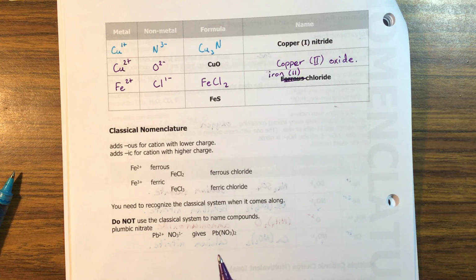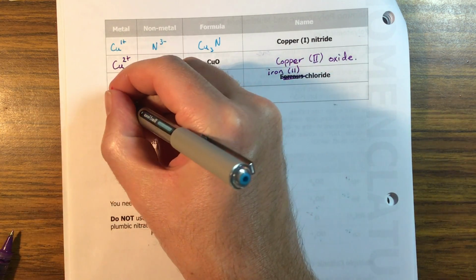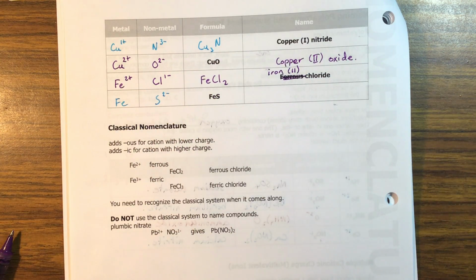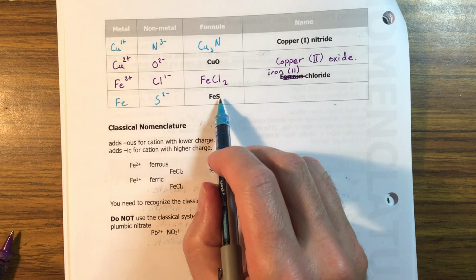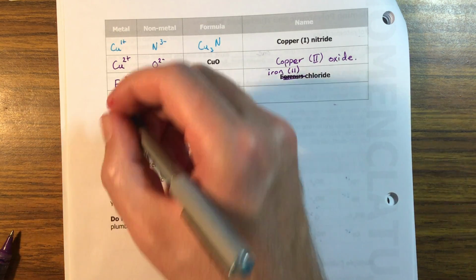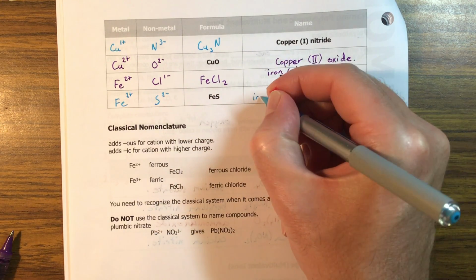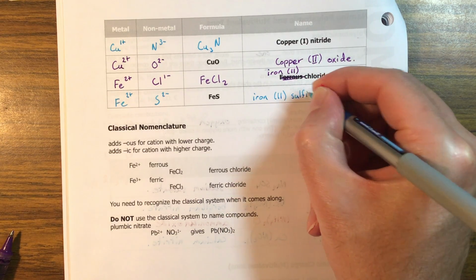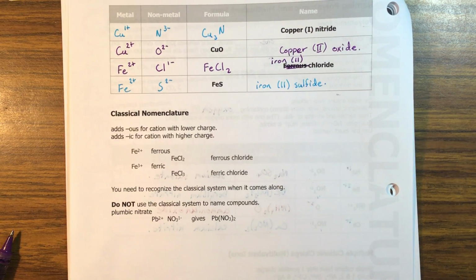All right. So the next one is FeS. Well, we've got an Fe, and we have an S. And our S has a 2 minus charge on it. So because there's one Fe and one S right here, there's one iron atom, one sulfur atom, the iron must also have a 2 plus charge so that the charges balance out. We would call this iron 2 sulfide. Okay, so that's how you name multivalent ions.